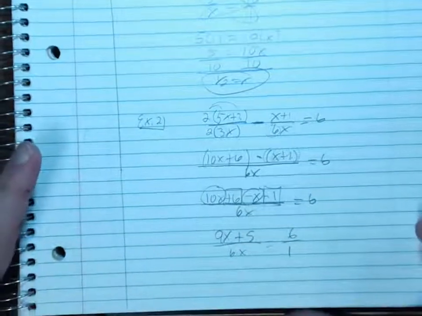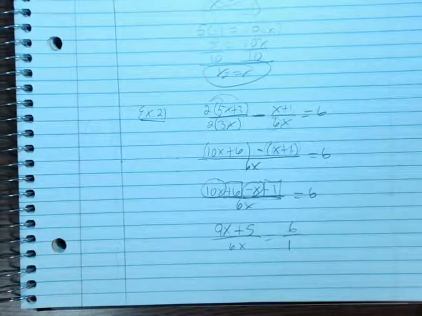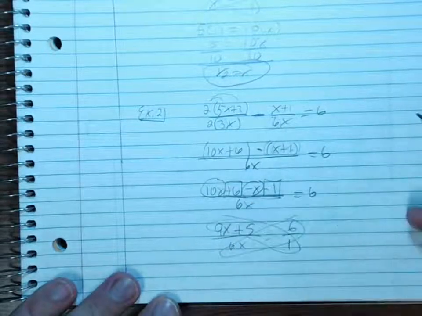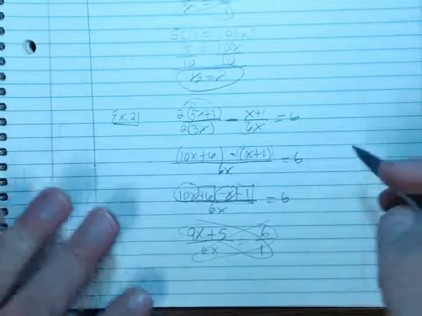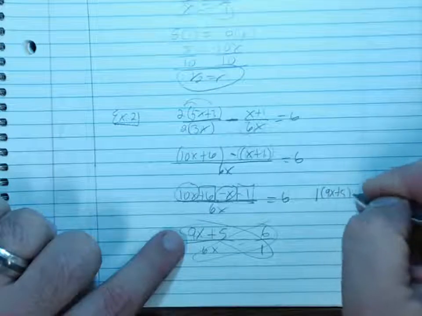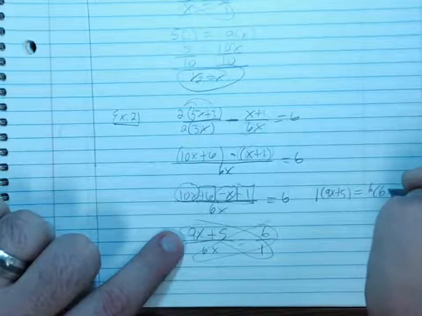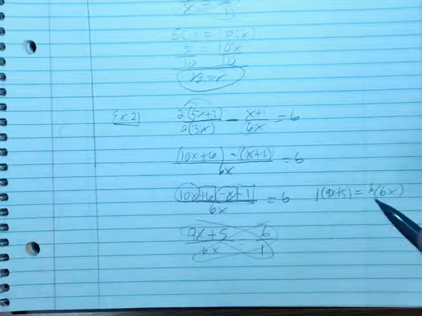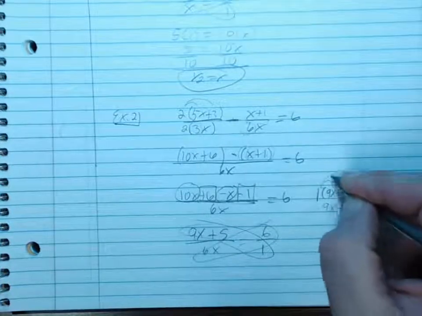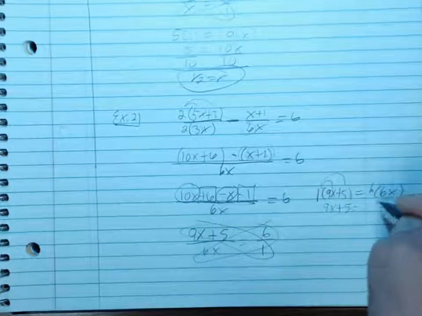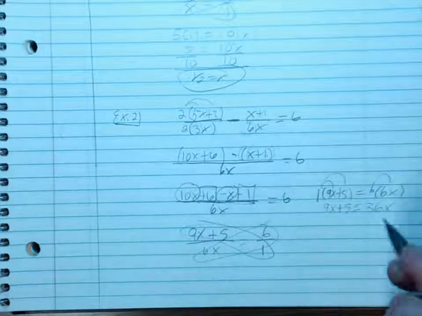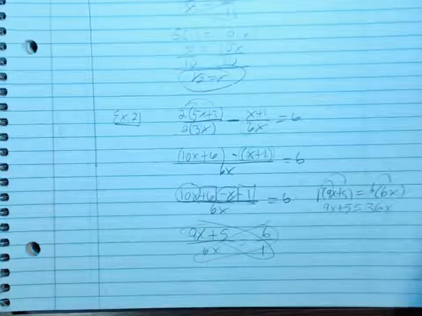And once again, I'm going to make it a proportion, and I'm going to cross multiply. And forgive me, I ran out of room a little bit, so I'm going to work it over here, off to the side just a little. I've got 1 times 9x plus 5, and that will equal 6 times 6x. So I'm going to distribute. 1 times 9x is 9x. 1 times 5 is 5. And 6 times 6x is 36x. So I end up with 9x plus 5 equals 36x.